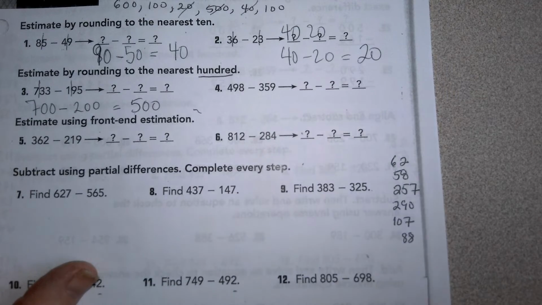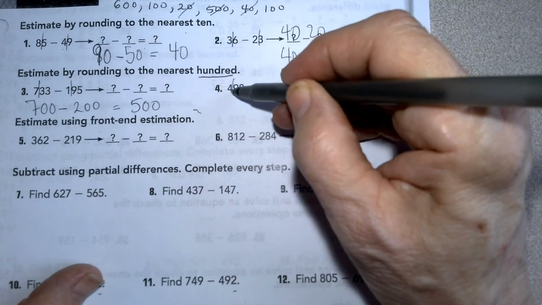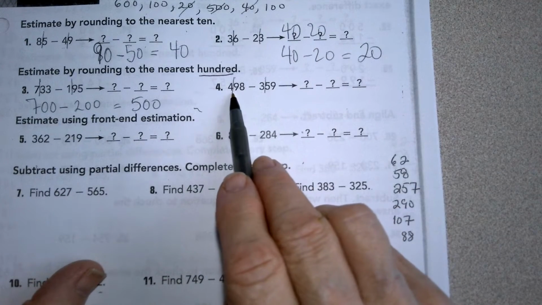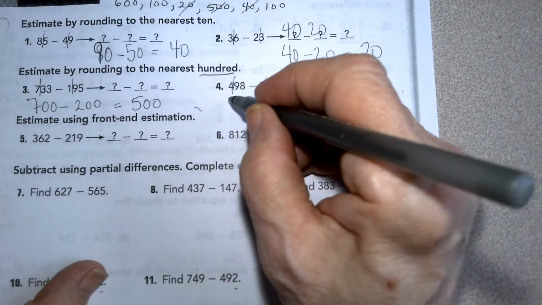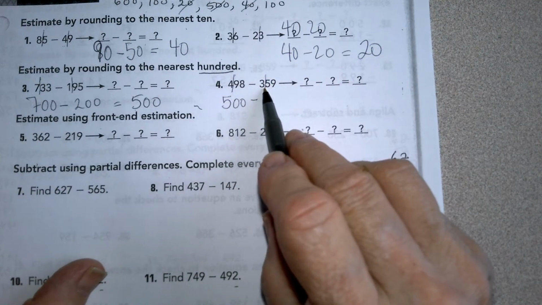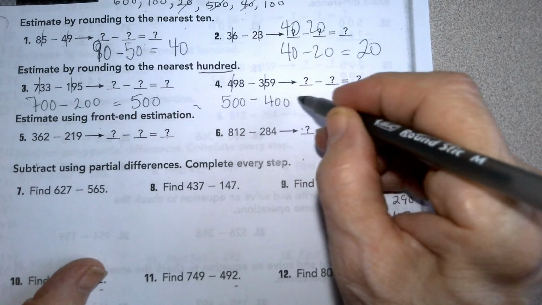Okay, and then let's go to this next one. All right, so here's the hundreds. The 3 is the hundreds. Is this closer to 400 or 500? 500. 500 minus. Is this closer to 300 or 400? 400. Good job.